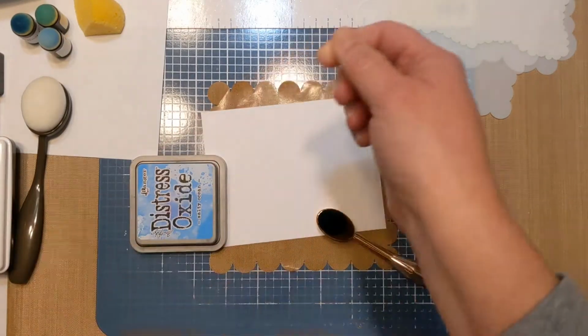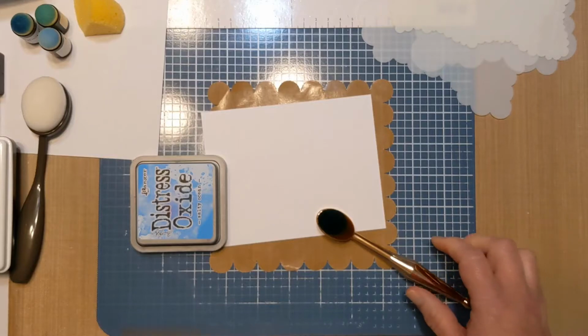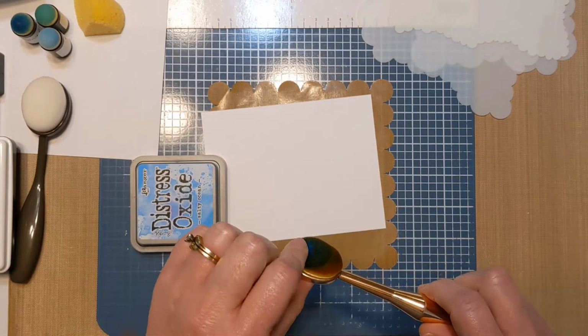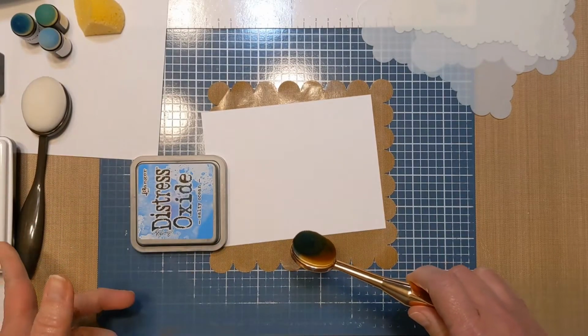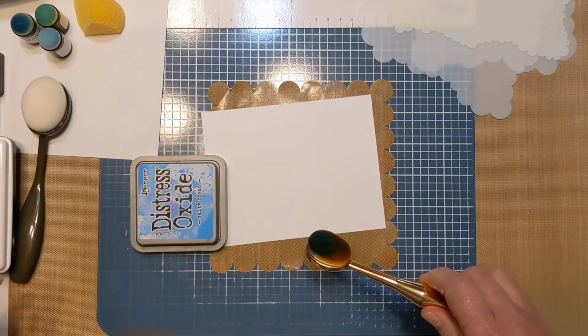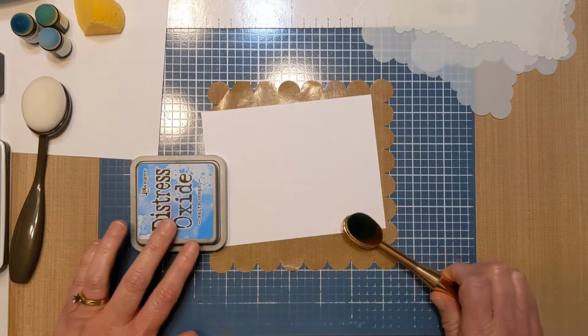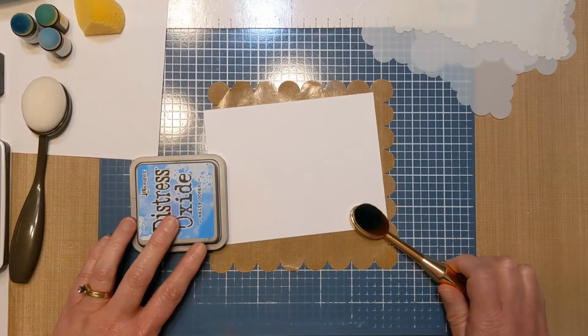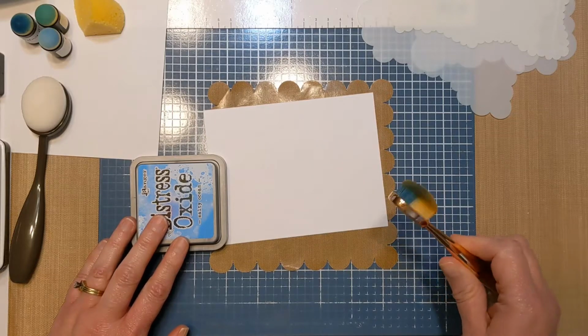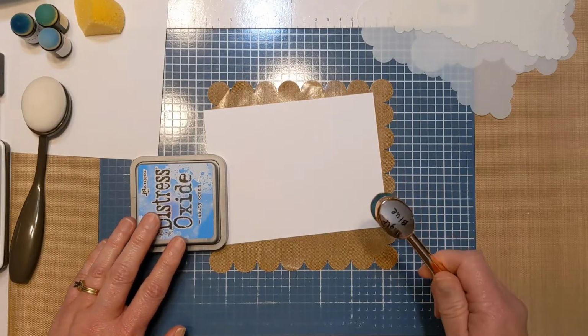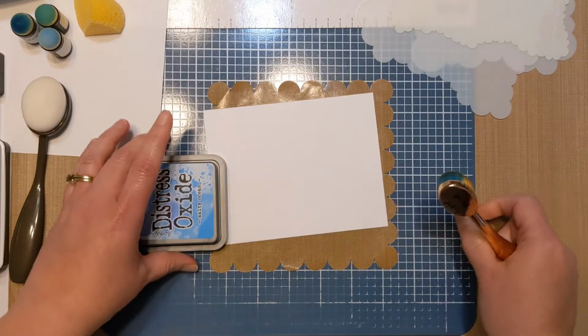I recently found out that you shouldn't mix, like if I had the Distress Oxide ink on this brush, I shouldn't then go use my Stampin' Up inks or my Kraftin Kimmie inks. I didn't know that, so I'm in the process of getting some more actual blending brushes because I'm not overly thrilled with how this works, but it gets by.